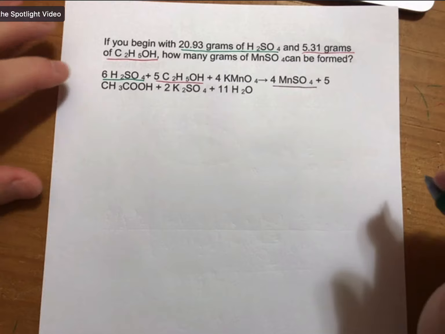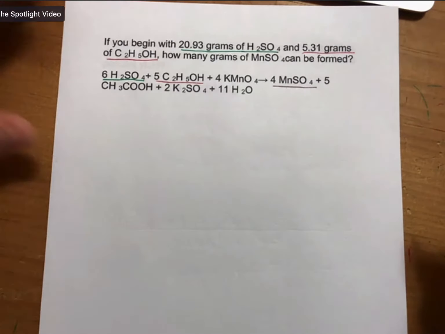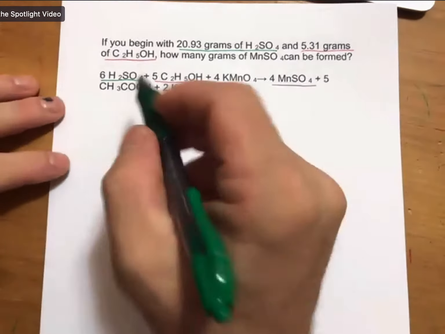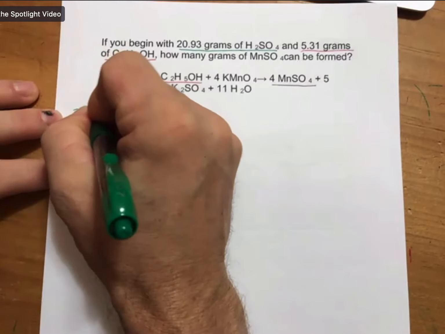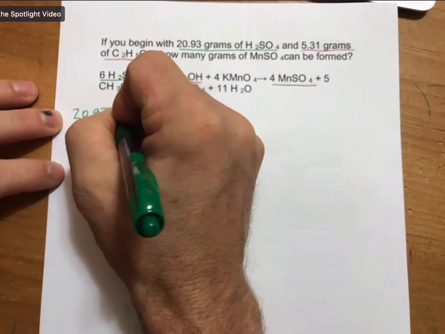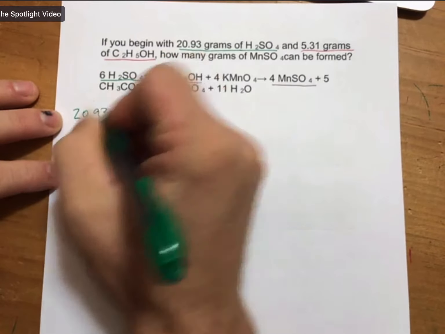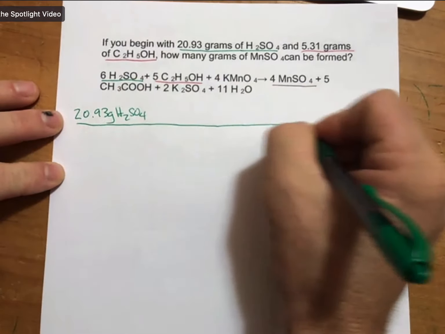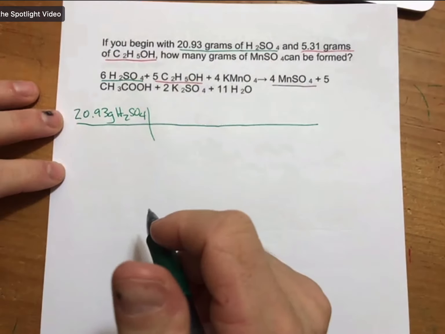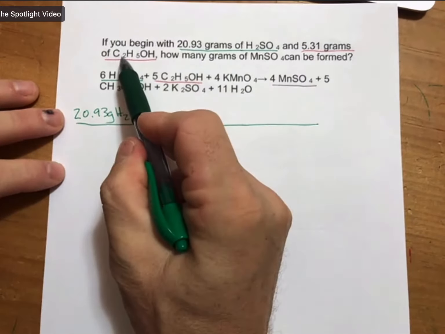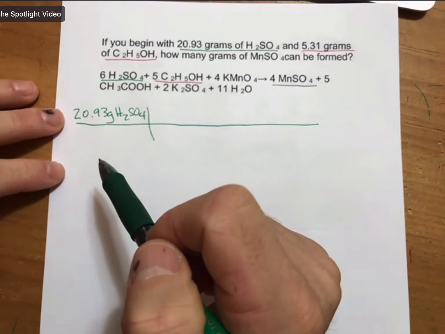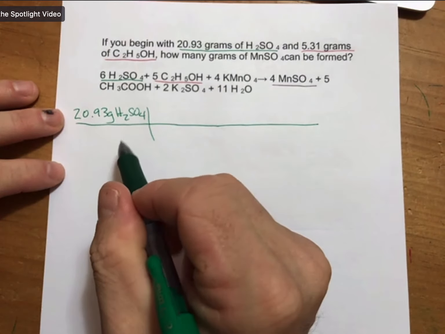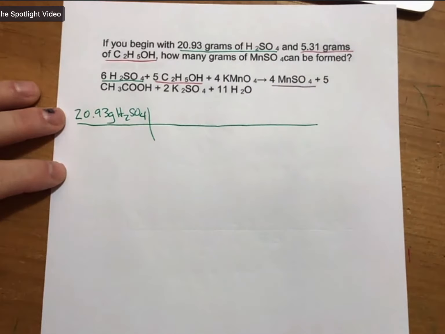But otherwise, this is the same problem we've just worked on before. So now start with your grams of sulfuric acid. I have not figured out how to get rid of these spaces when I make these questions, so I apologize for that, but we're stuck with them.